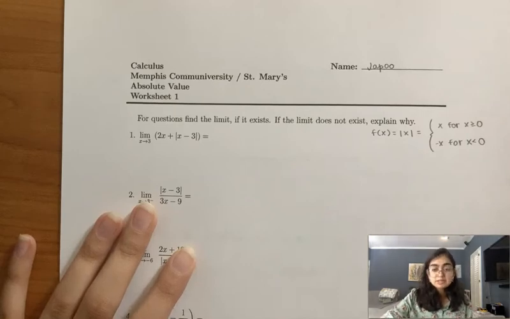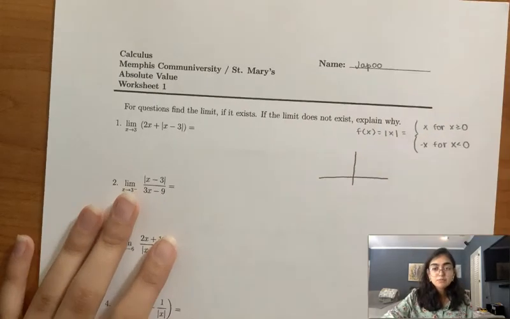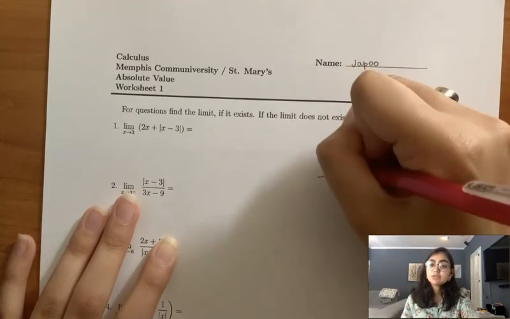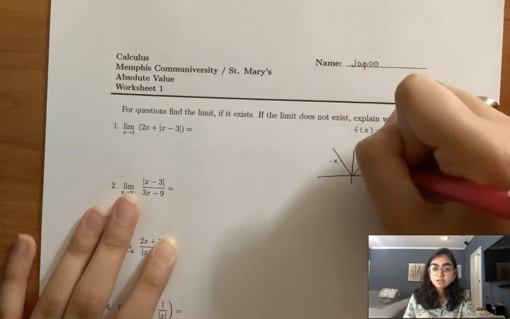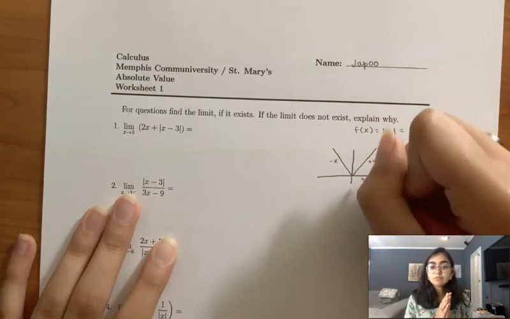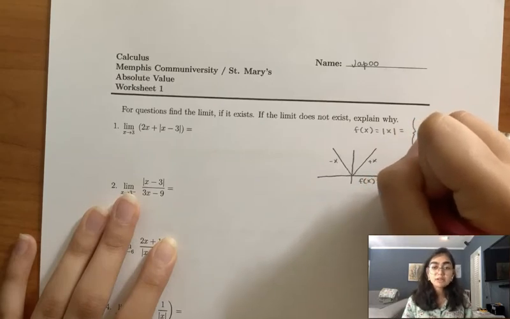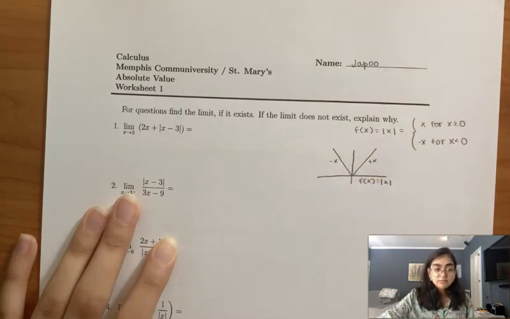So you've probably seen the absolute value graph before. It's that famous V graph. And we can divide it into two different functions via the negative sloping line, or the negative identity line, and the positive sloping line, or the positive identity line.